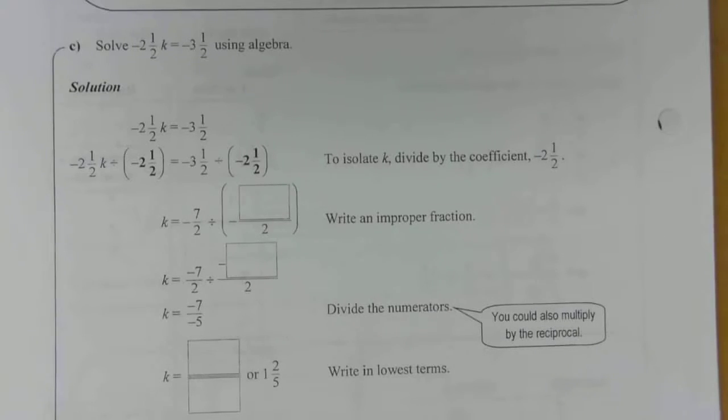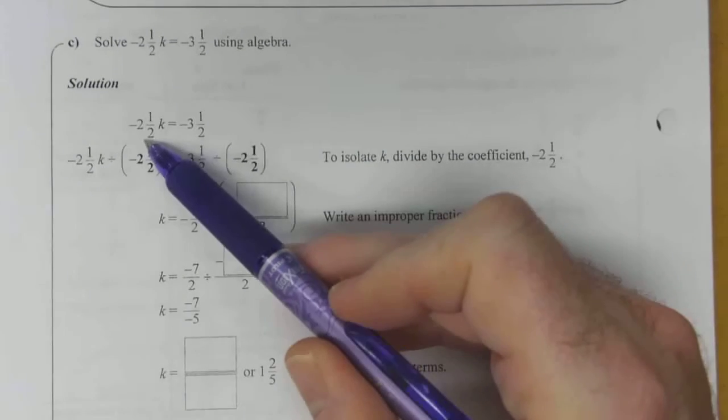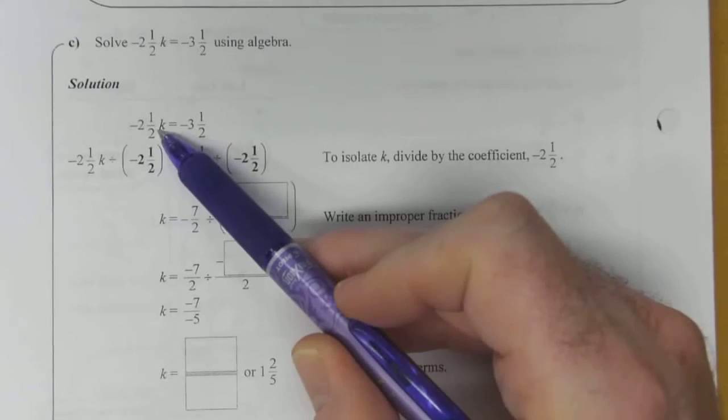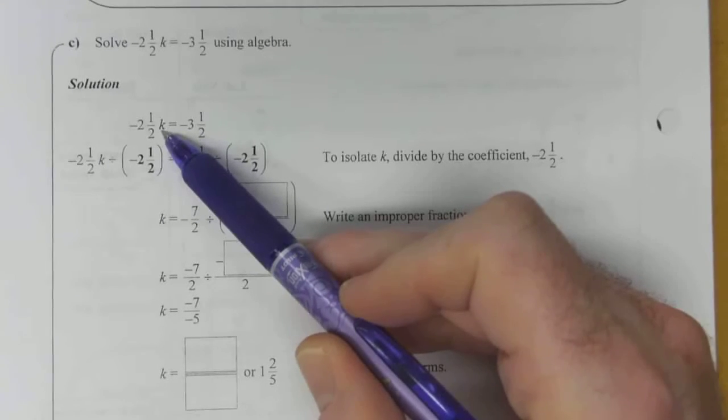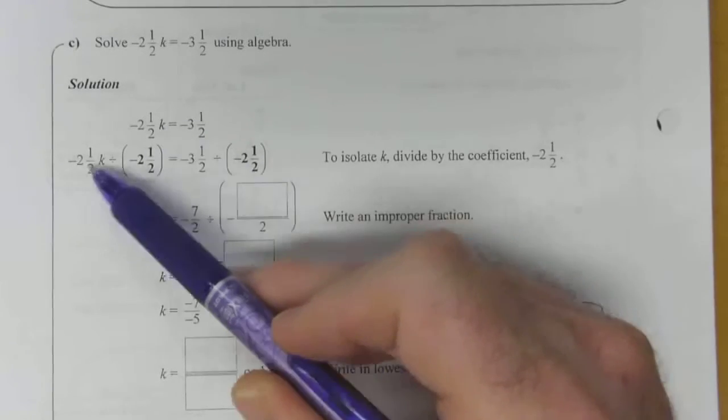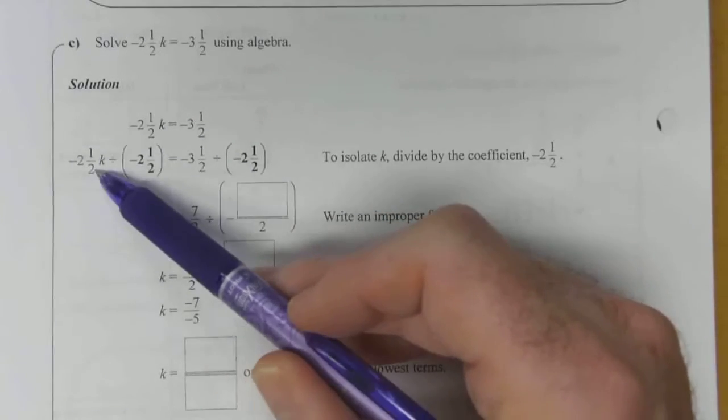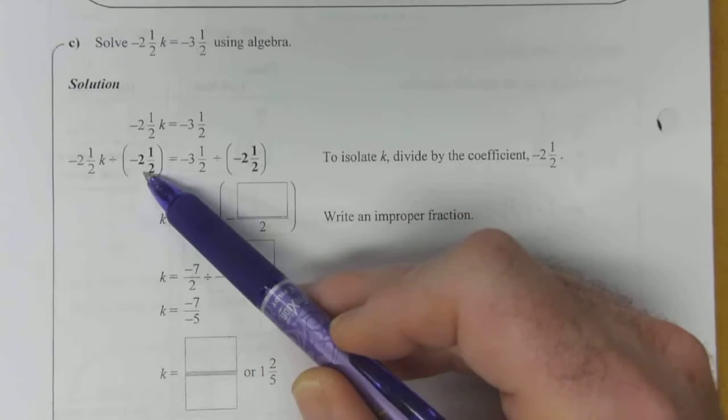Negative 2.5 times k equals negative 3.5, using algebra. So algebraically we're solving this one. This means negative 2.5 times k. So we're going to have to do the opposite of times. We're going to divide by negative 2.5. So here's the original left side, and we're going to divide by negative 2.5.